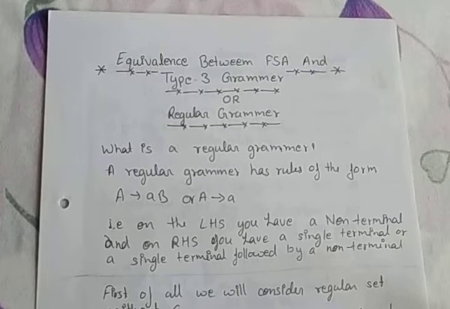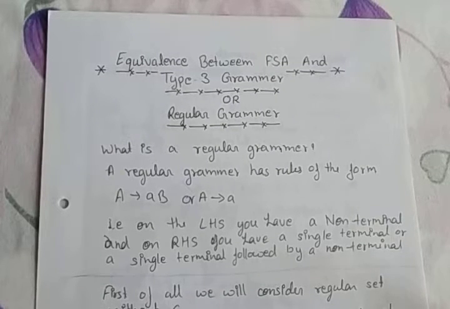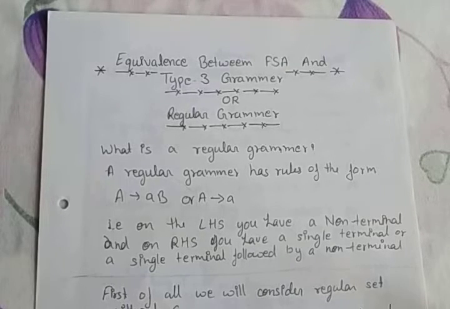In this lecture, we will discuss equivalence between finite state automata and type 3 grammar or regular grammar. Now, what is regular grammar?